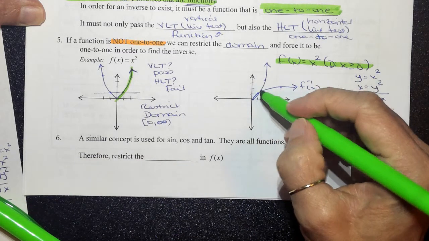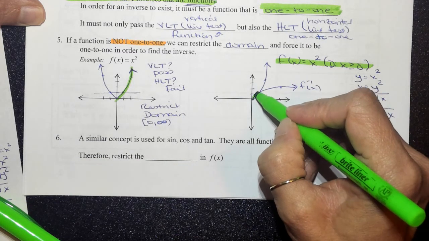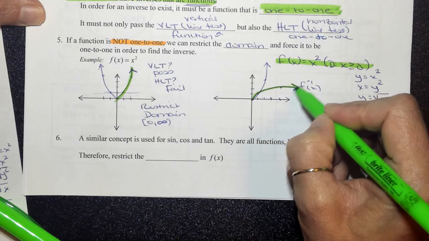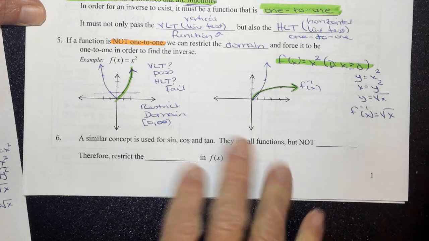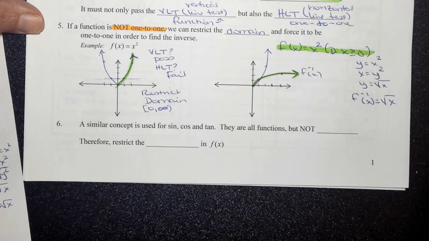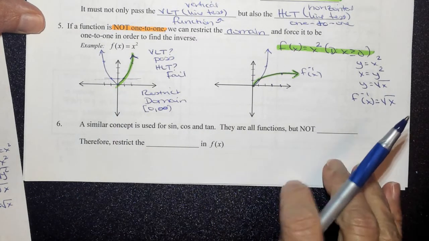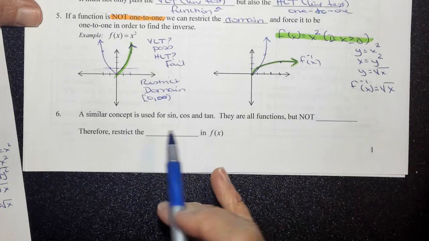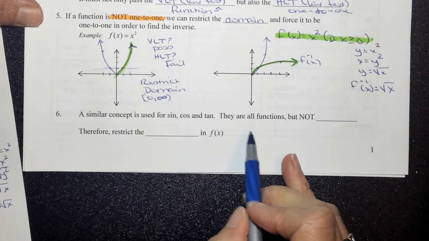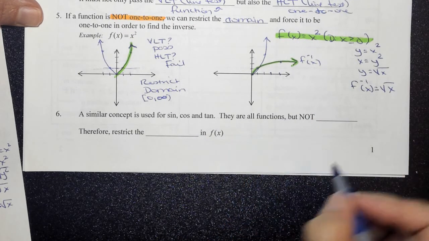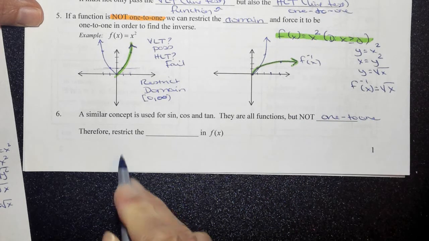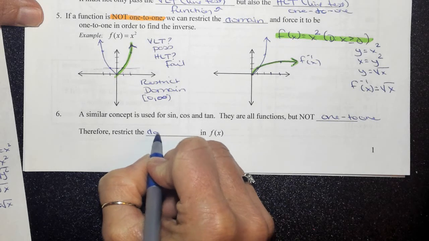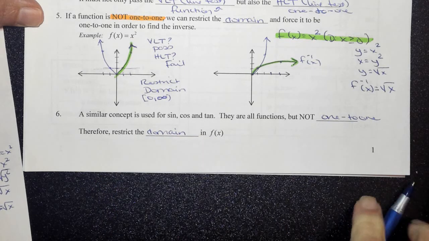1 to 1 passes the vertical line test, passes the horizontal line test. Okay? So, if your function's not 1 to 1, we restrict the domain. A similar concept is used for sine, cosine, and tangent, and these are all functions, but they are not all 1 to 1. Okay? Therefore, we have to restrict the domain. Okay, this is all review.